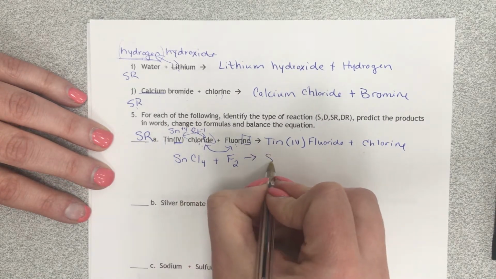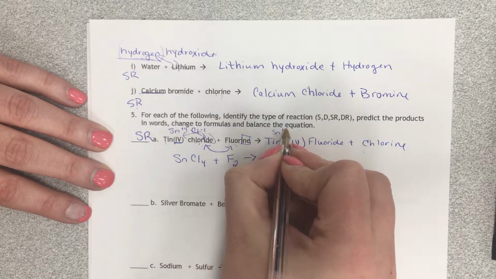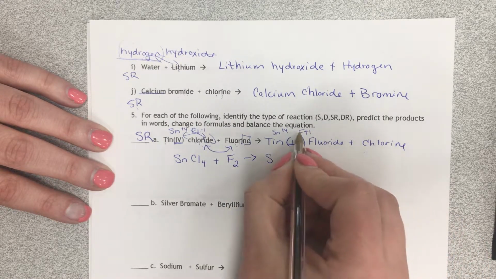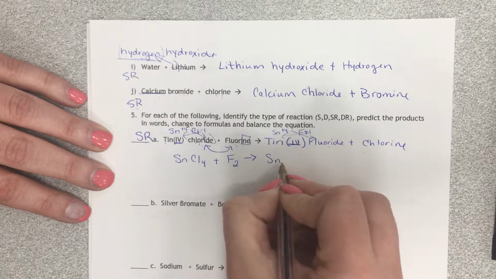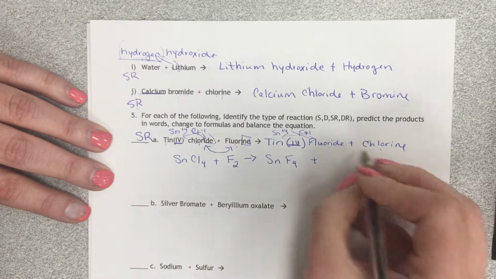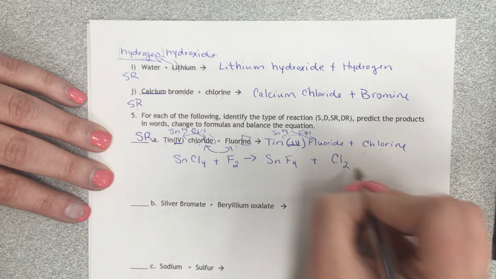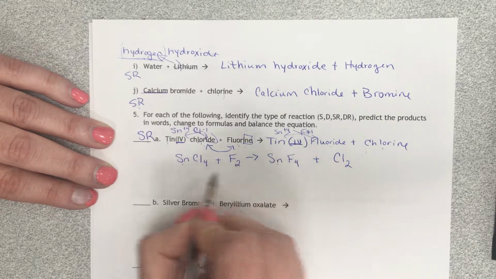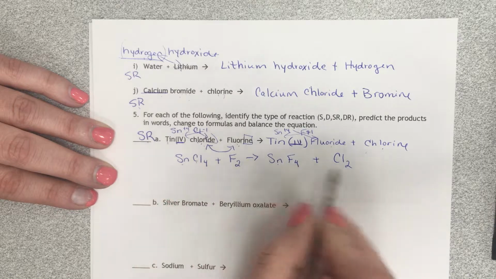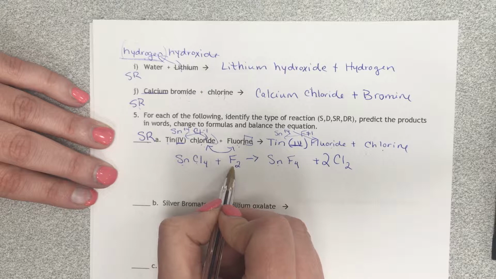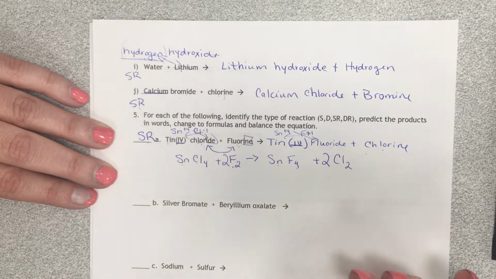Will yield tin(IV), so Sn +4. I know that because of this. Fluoride is -1. So we're going to bring them across. So Sn, we don't write the 1, F4, plus chlorine. That's a diatomic molecule, so it'll have 2. Moving on. Sn 1 and 1, we're good. 4 chlorines versus 2 chlorines, okay, that's easy. 2 fluorines versus 4 fluorines, so let's just add a 2. That was super easy.